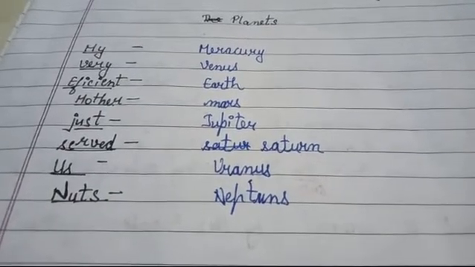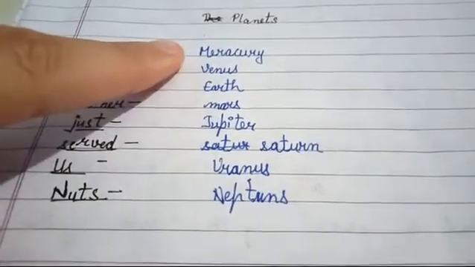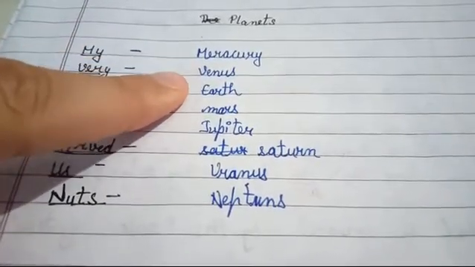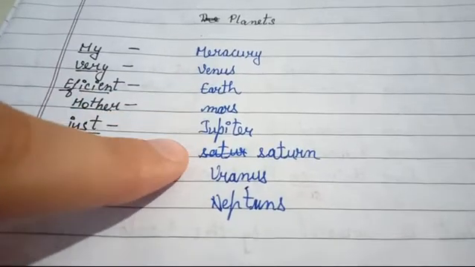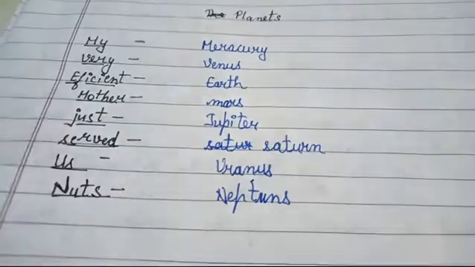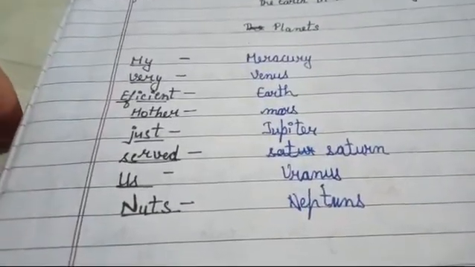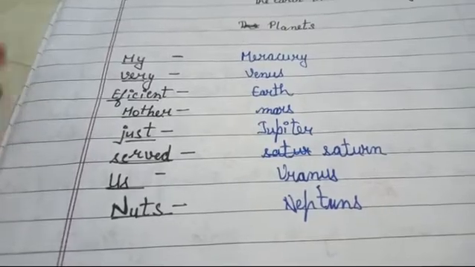These are arranged in sequence. Now let's take a shortcut for this.